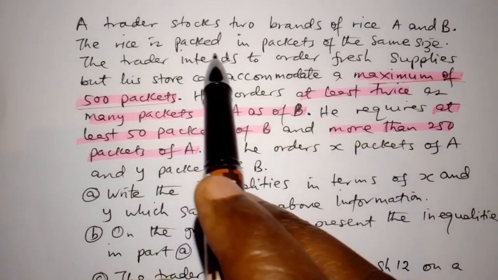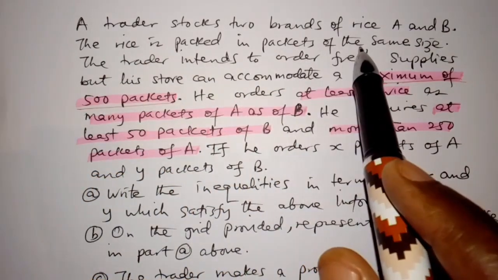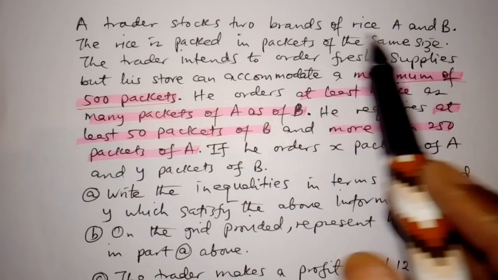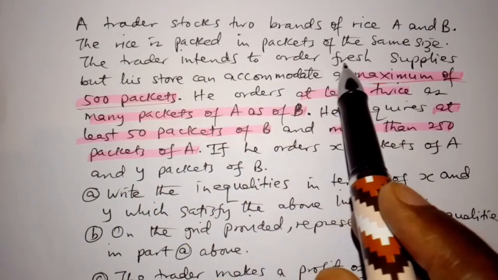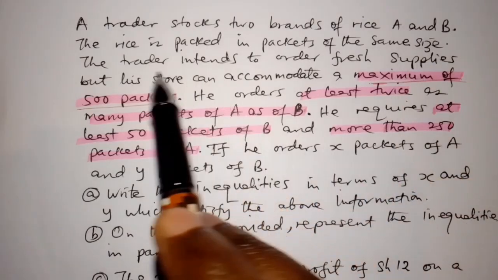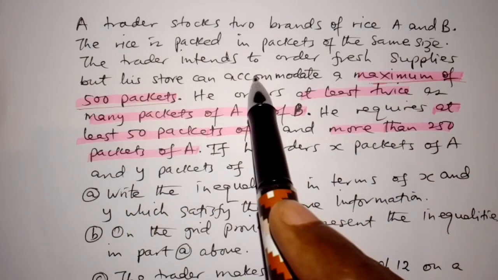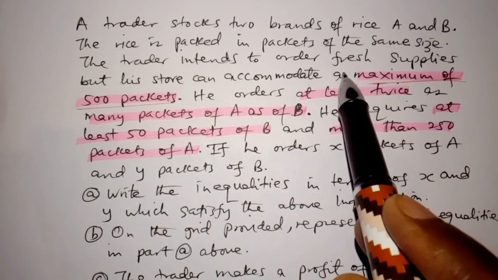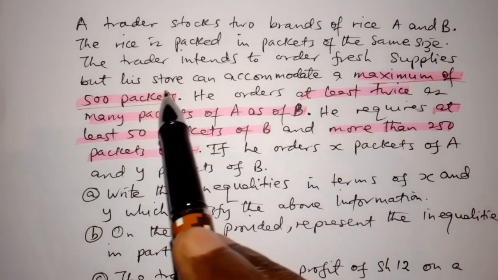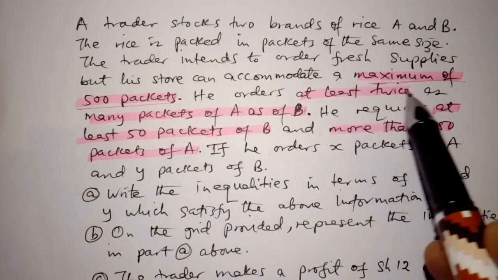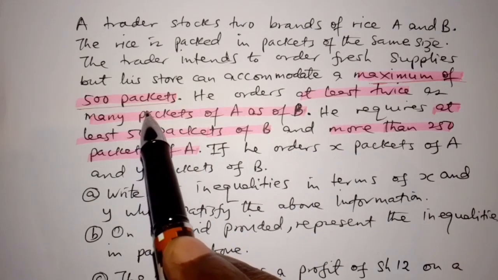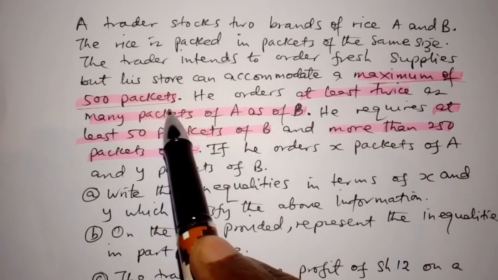A trader stocks two brands of rice, A and B. The rice is packed in packets of the same size. The trader intends to order fresh supplies, but his store can accommodate a maximum of 500 packets.